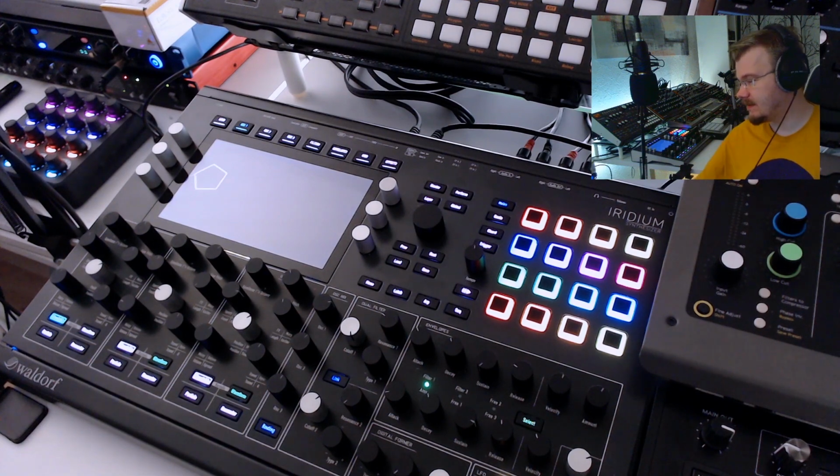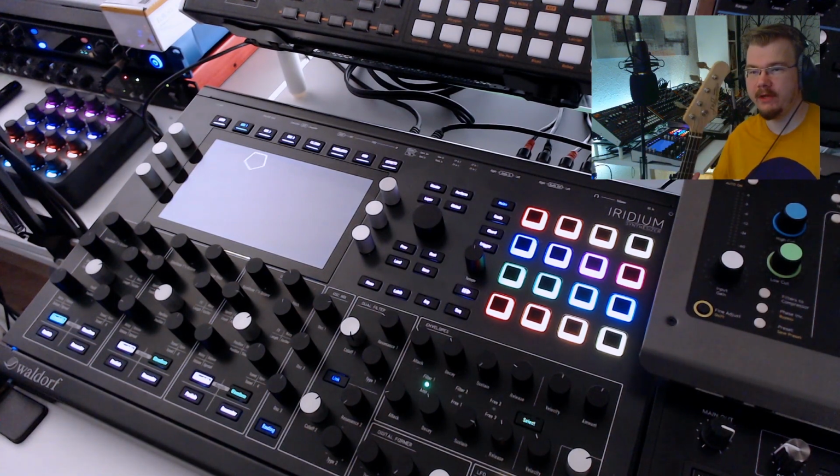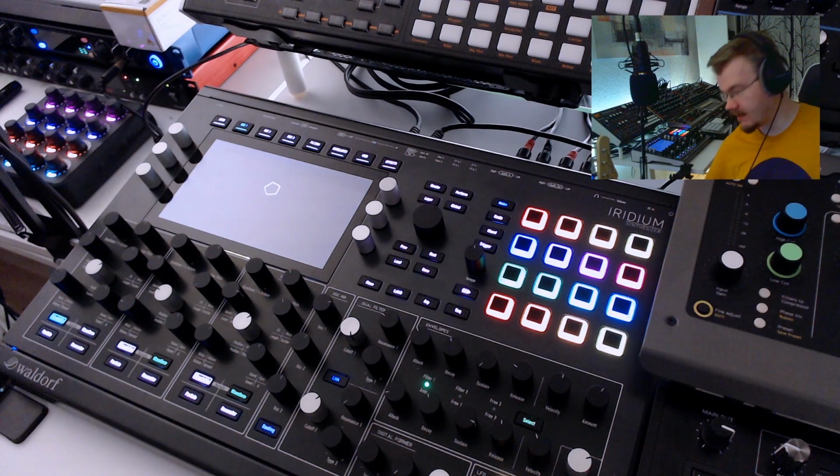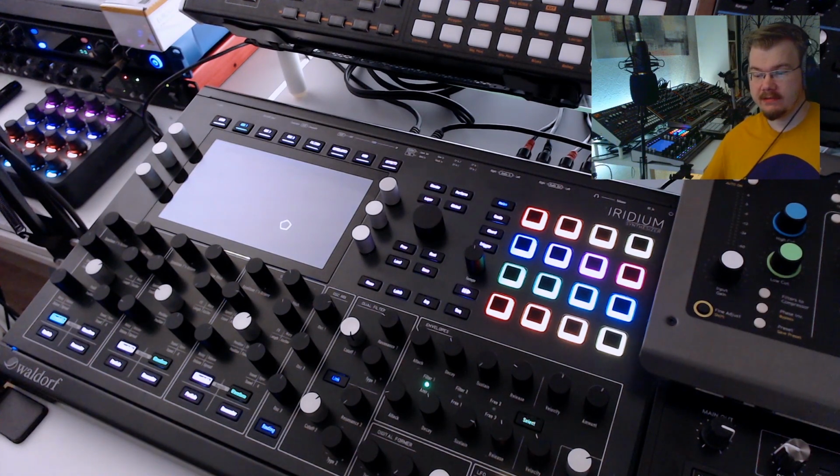I've got a bass guitar here, and I also want to use it and play it, even though I haven't touched it in 1 or 2 years. The plan is to use it as a source for live granular in the Waldorf Iridium synthesizer, which is what you see in the picture.